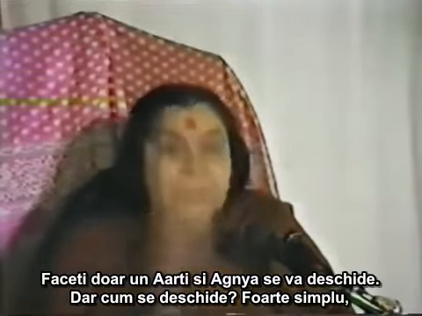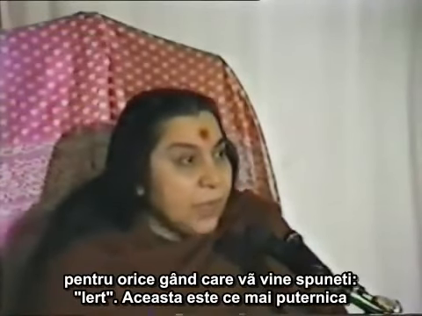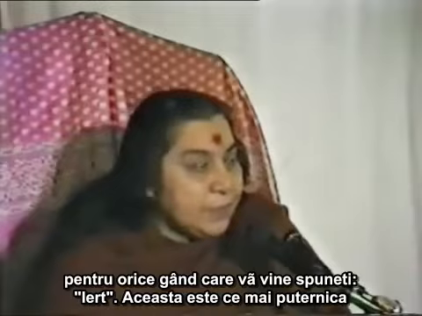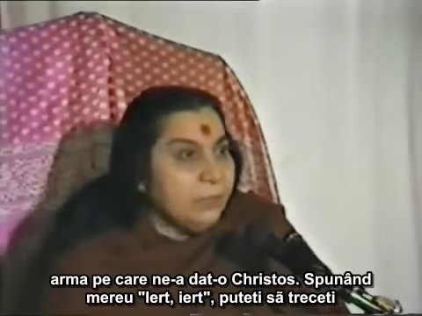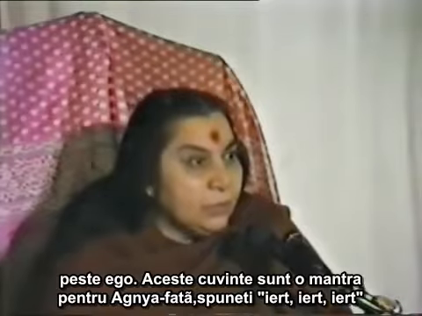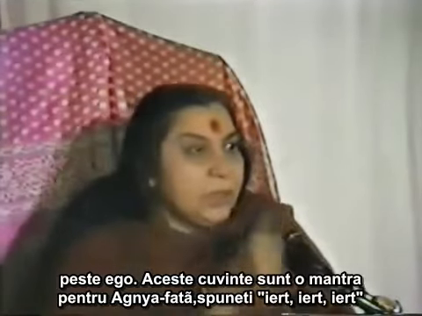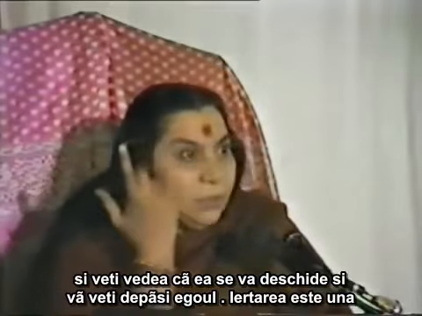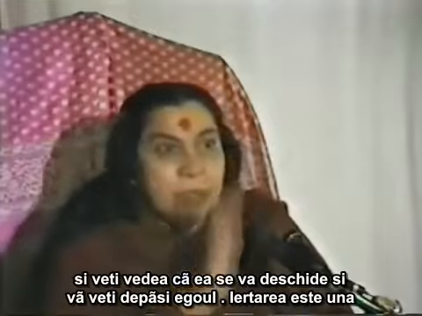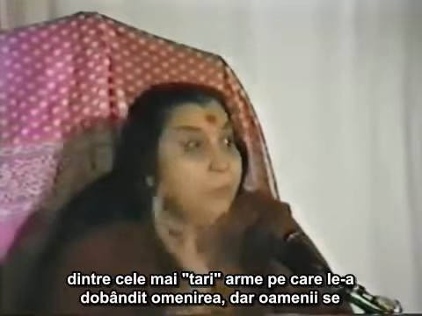But how do you open this? The very simple thing is that any thought comes to you, you should say, I forgive. This is the greatest weapon Christ has given us. You just say, I forgive, and you can overcome your ego. This is the mantra for this chakra in front, where you just say, I forgive, and you will find your Agnya Chakra will open out, and you will find your ego will go. Forgiveness is one of the biggest weapons human beings have got.